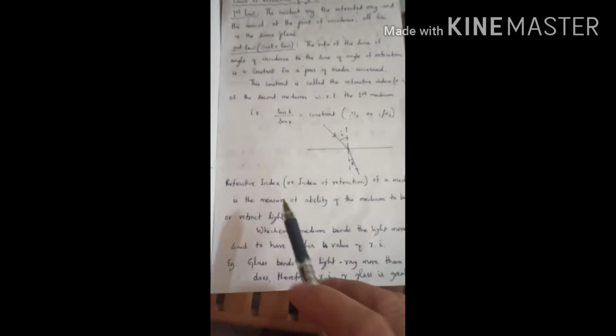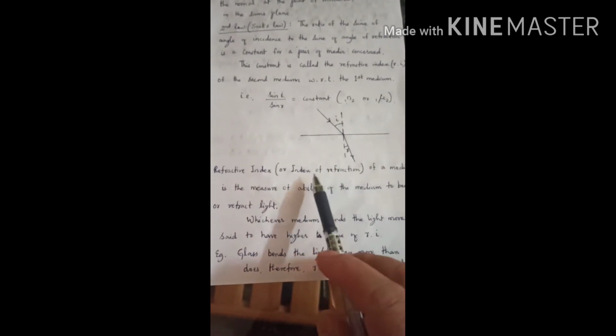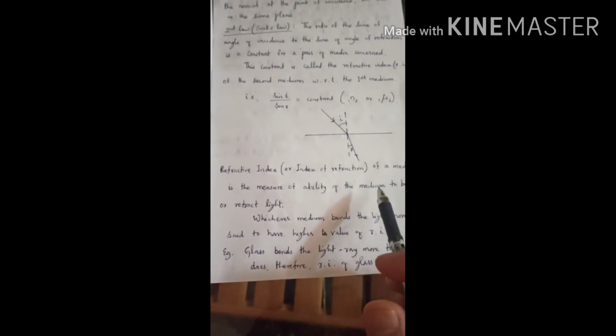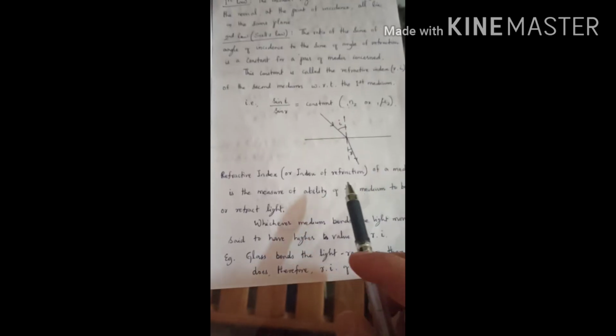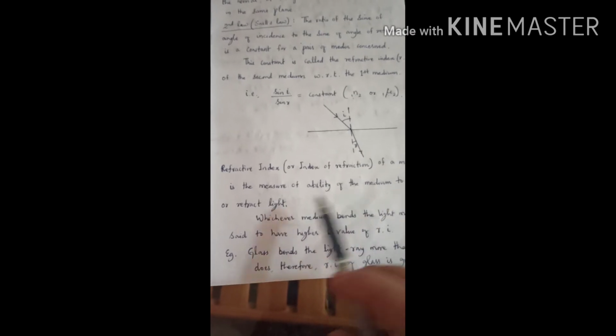Now we'll be moving on to the refractive index. Refractive index is also called index of refraction. The index of refraction of an optical medium is the measure of the ability of the medium to bend or refract light.